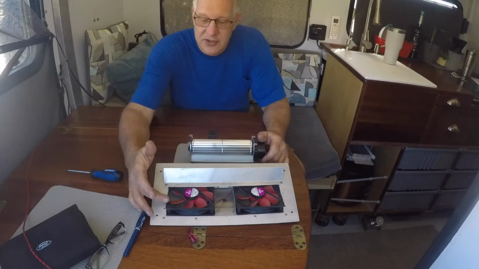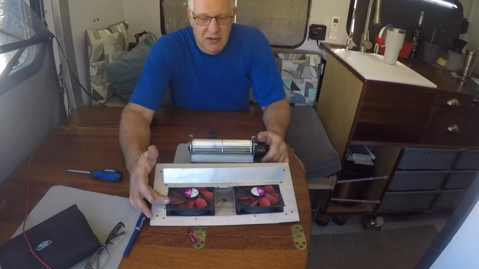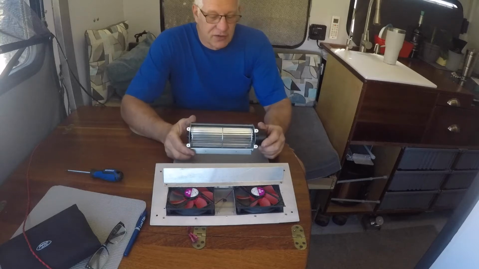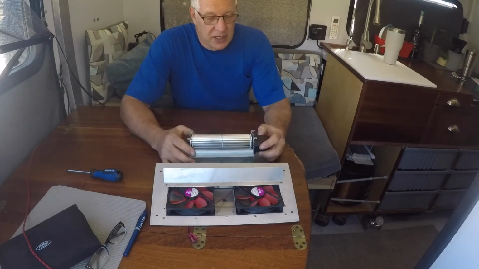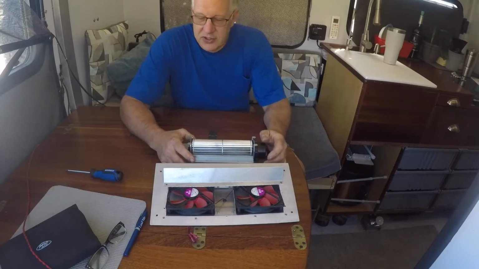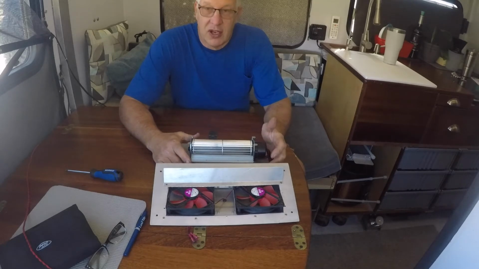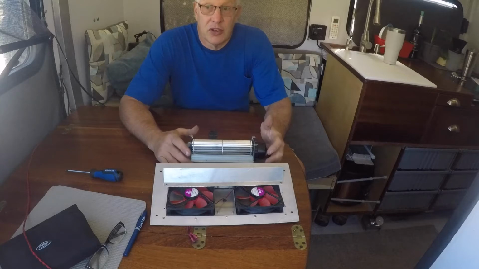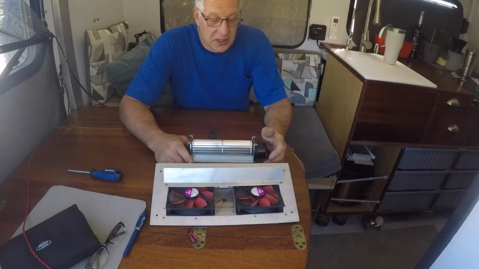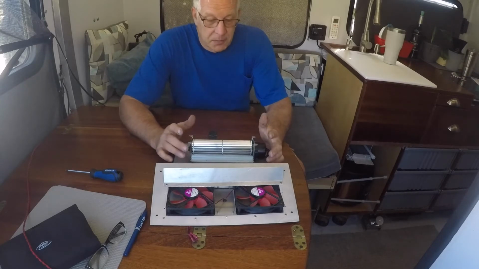I mean, these fans are $7, $8 a piece. This fan is $40, and that was quite a bargain at the time. This is typically a $60 or $80 device. But when you want to cause a certain amount of air to flow, you have to have the right device to do it. And so this is the right device.